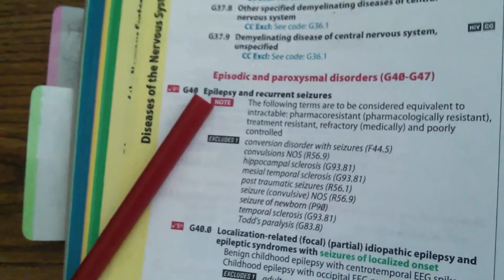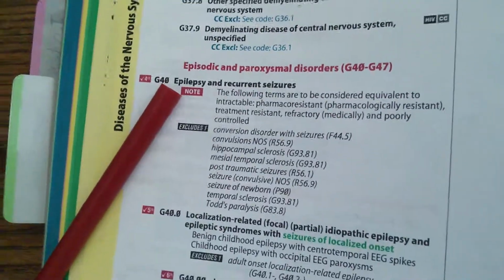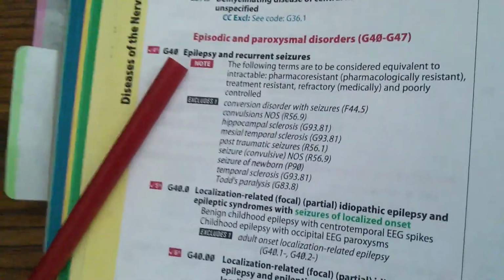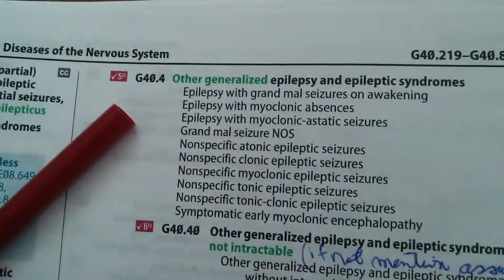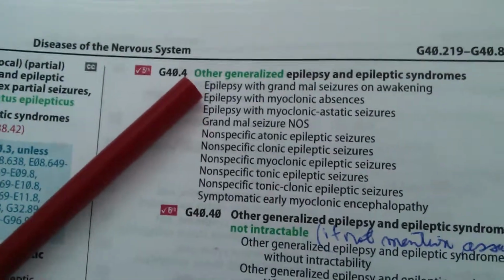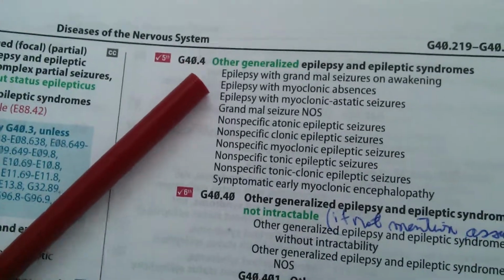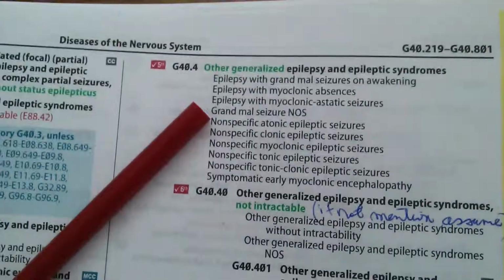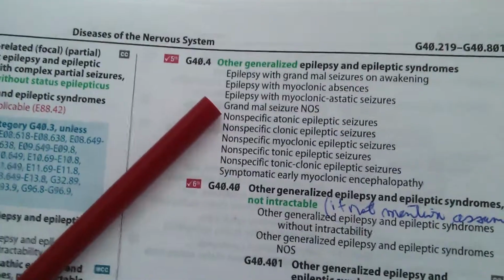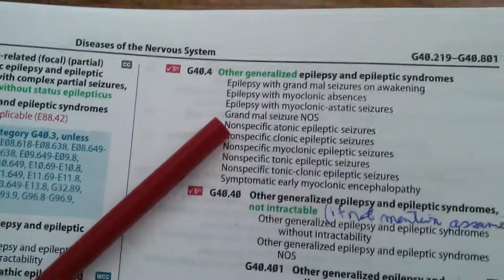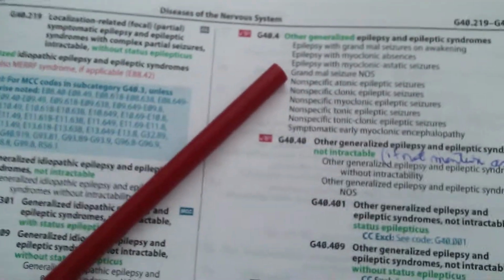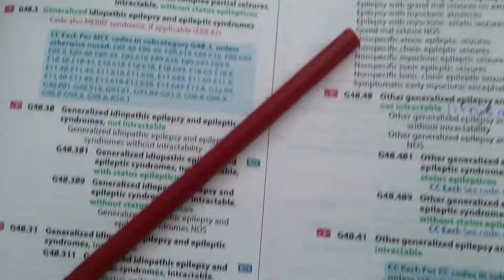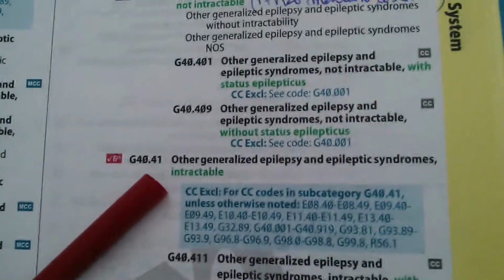What's G40? Epilepsy and recurrent seizures, right? Right. Now, G40, and the next character that we have to check is number 4, right? Right. So go to number 4. Go to this column. Number 4. And let's see if we find any of our keywords there. Grand mal seizure, right there. No awakening, it is in general grand mal seizure. So we're okay. It looks like we're in the right path. We have epilepsy and we have grand mal seizure, right? Right. Now the next character is 1. 4, 1. There you go.